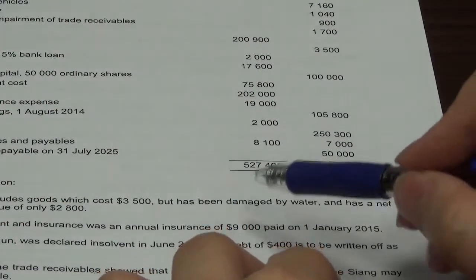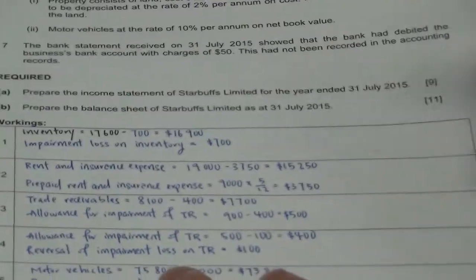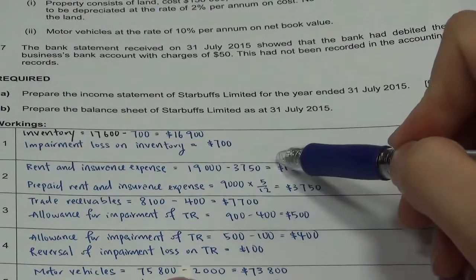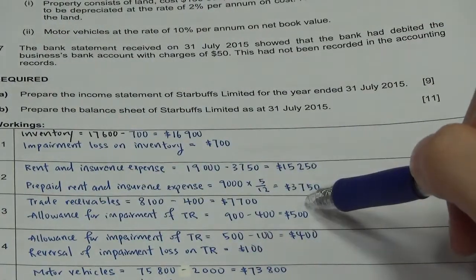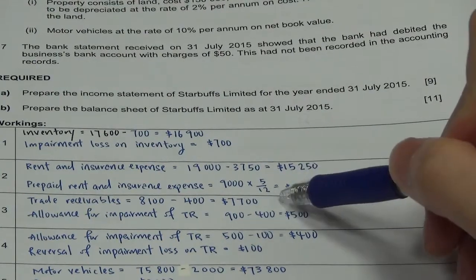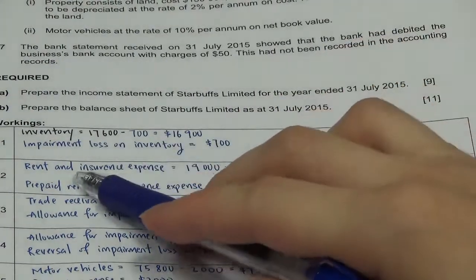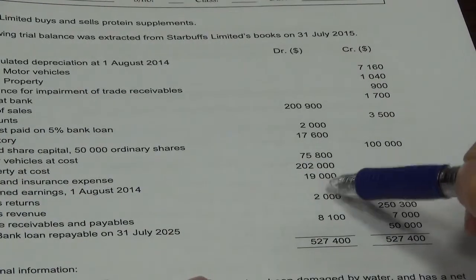What you're going to do is break $9,000 down into 12 months to find the prepayment. So 9,000 you're going to divide by 12, but then you find the 5 months of prepayment. So 9,000 times 5 over 12 gives you prepaid rent and insurance expense of 3,750. So this is prepaid. Because this is prepaid, it's not meant for this current accounting period. You're going to remove it. So from the amount given in front, rent and insurance expense of $19,000, you're going to remove it.